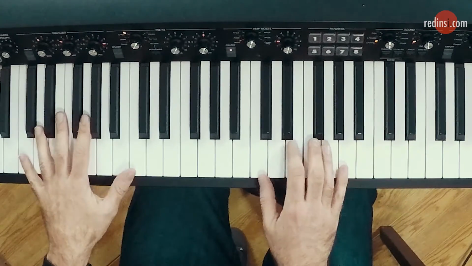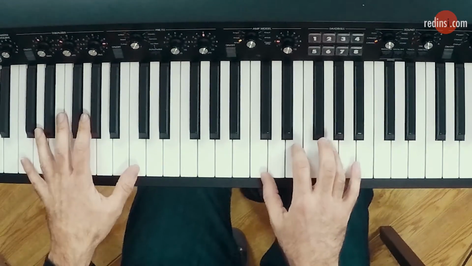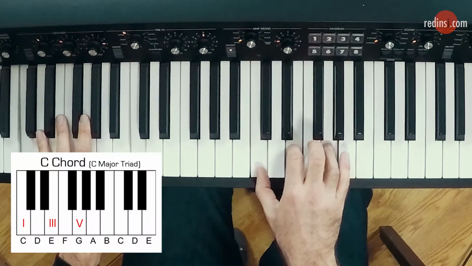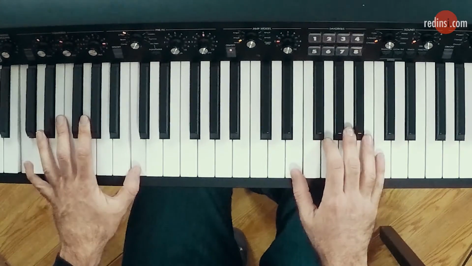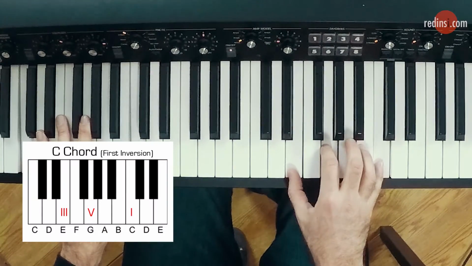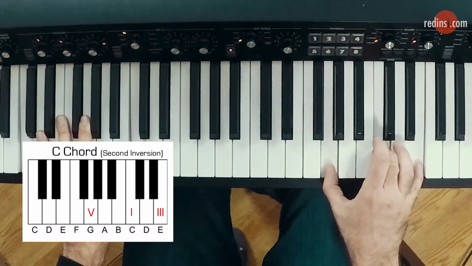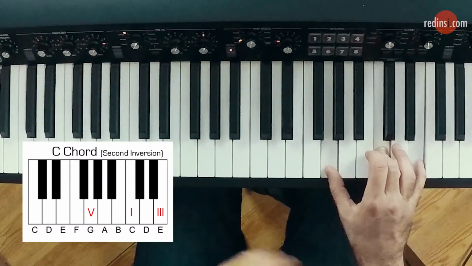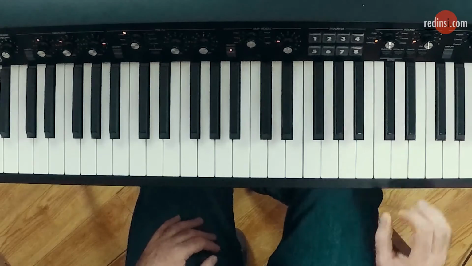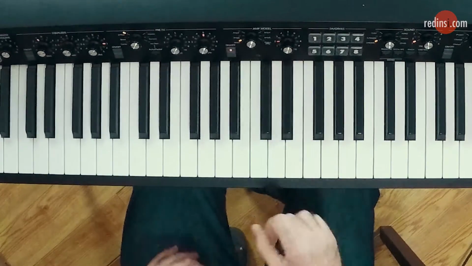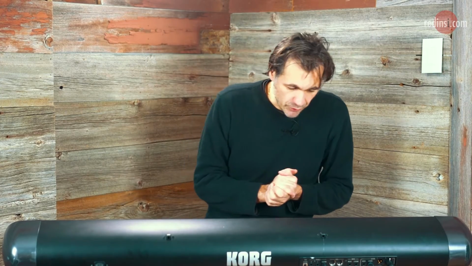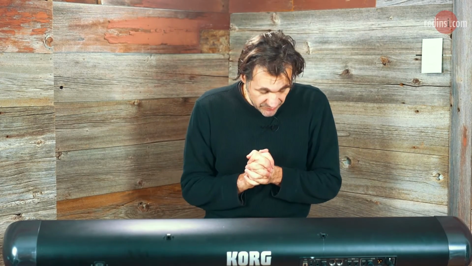When I play those three in succession again, this is C major in root position, C major in first inversion, and C major in second inversion. When we flip it again, we go back to the top. So you can see there's the root position again. A lot of pieces will use those different inversions and those three different chords.